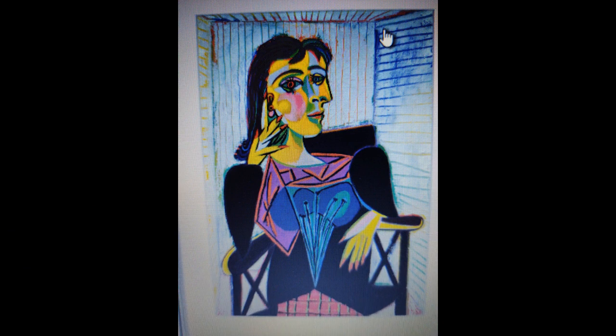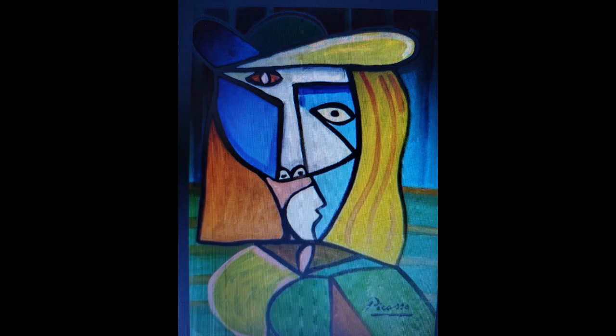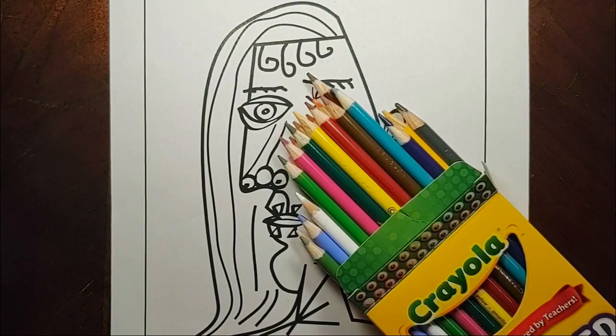So I hope by looking at these different examples of Picasso's work, it gives you a little bit of idea of what to do with this drawing that we have. Maybe some color choices you could make. Just pick one that appeals to you or do your own thing. So let's get started on our own picture.